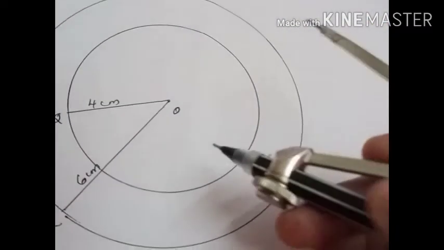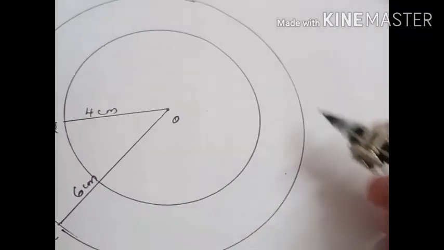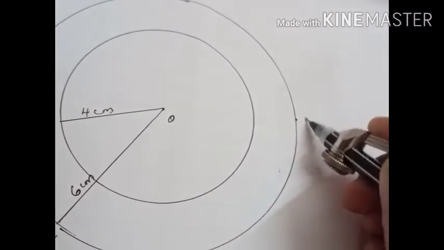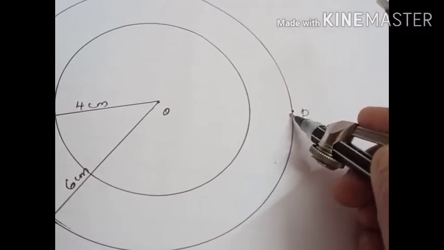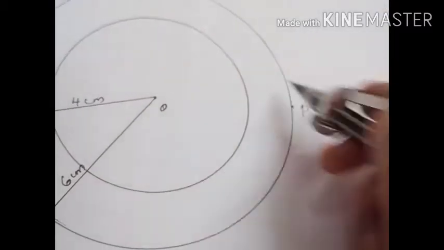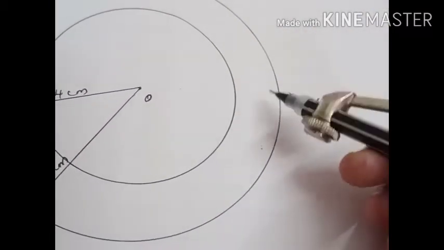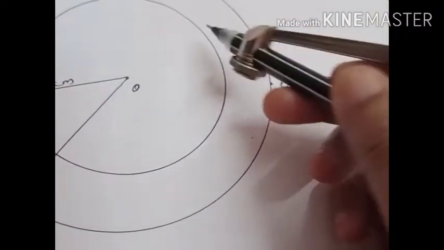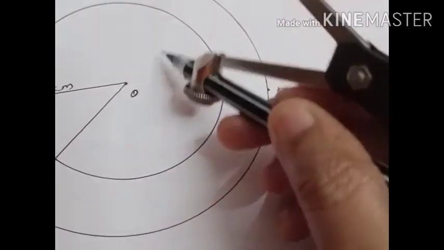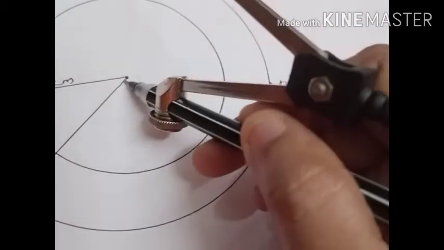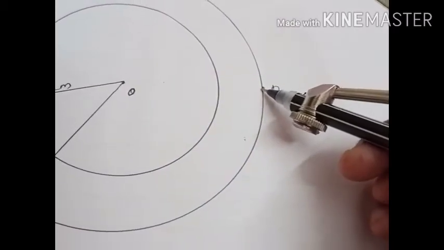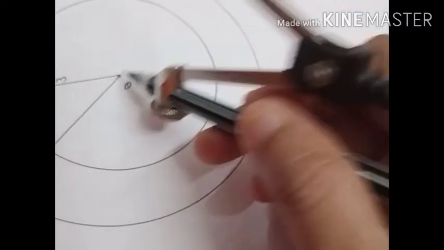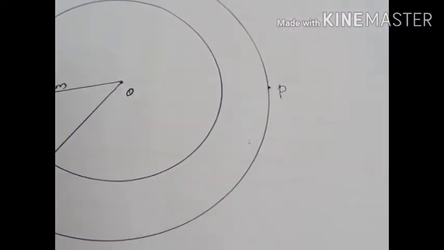The next step is we have to mark a point on this bigger circle. Here I took a point on the bigger circle because we want to draw the tangent from this point to the small circle. Next, join the center of the circle to which we want to draw the tangent. Here the small circle's center is O, and the point from where we want to draw the tangents is P. So we have to join O and P.